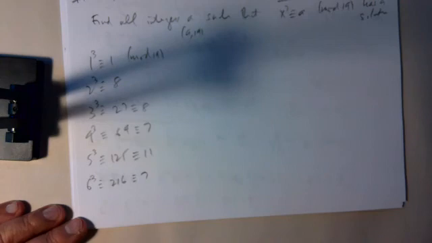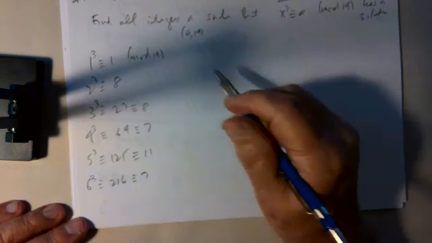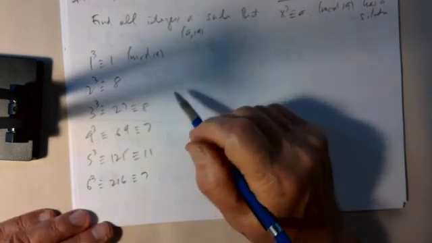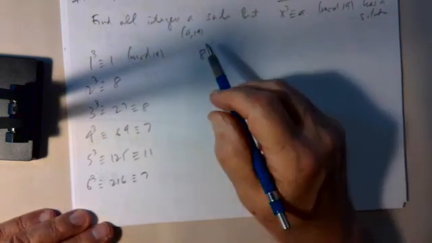6 cubed is 216. Let's see, what is that mod 19? 19 into 216 gives 7.